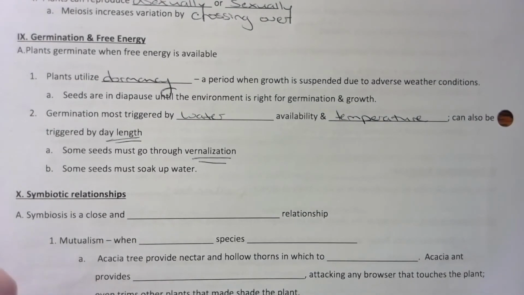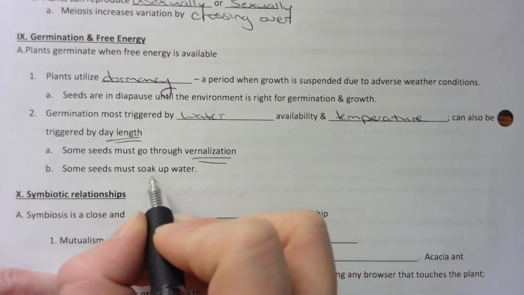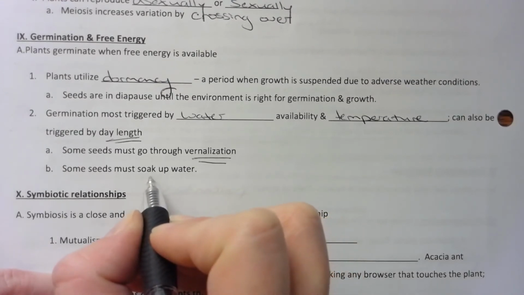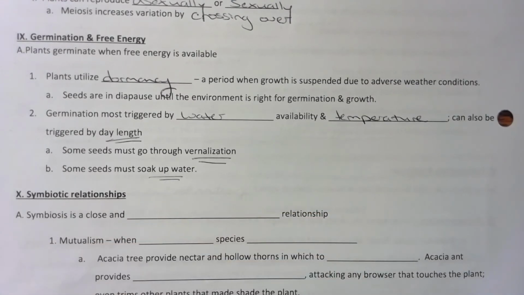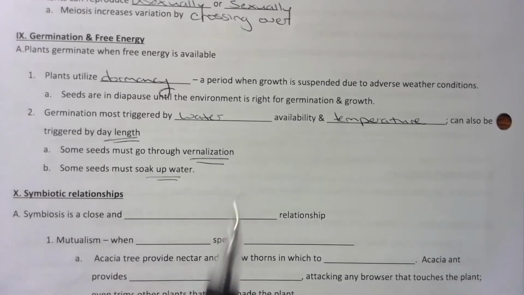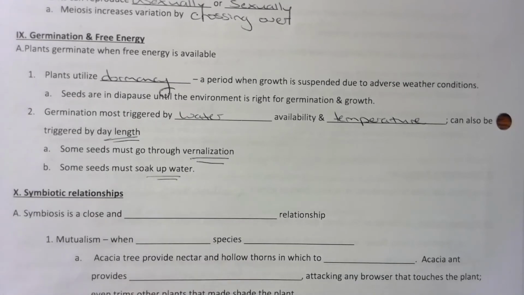That cold spurt, that vernalization, and then this one, some seeds have to soak up water. Every year I tell myself to get rid of that one because I feel like that's, yeah, okay, duh.